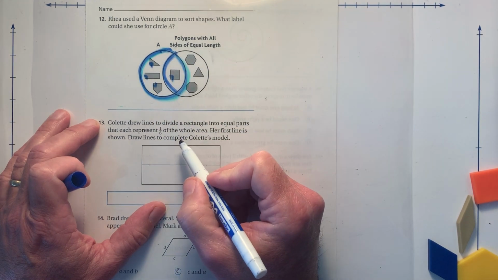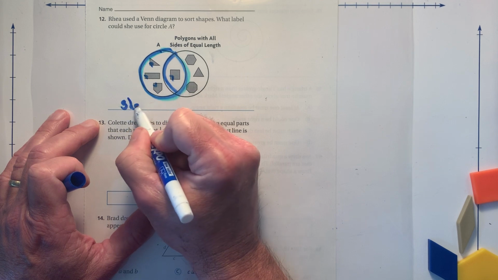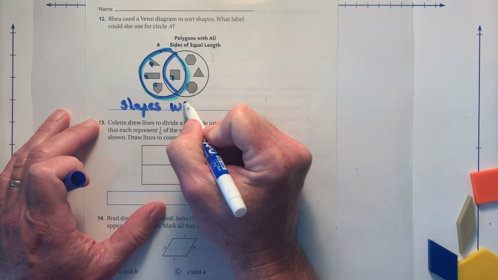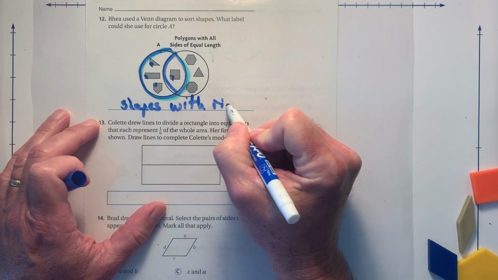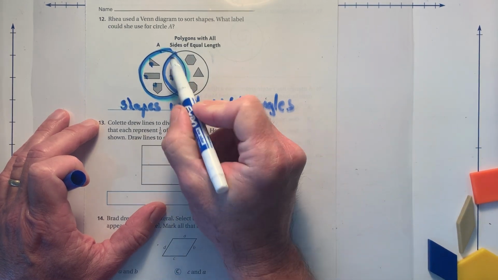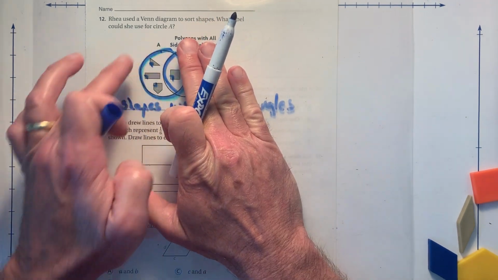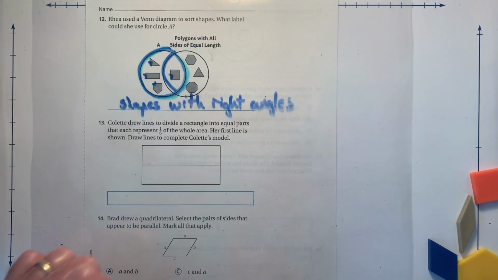So I would be able to say shapes with right angles, because all of these have a right angle. Not looking at that one, just looking at these right there.